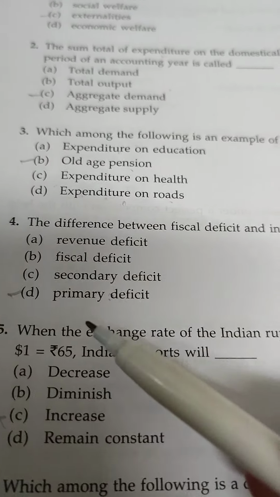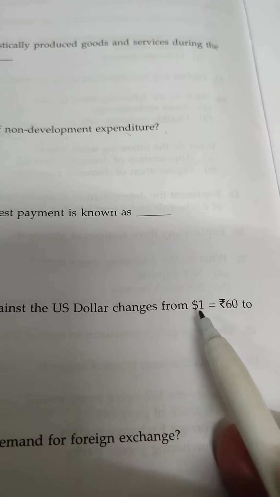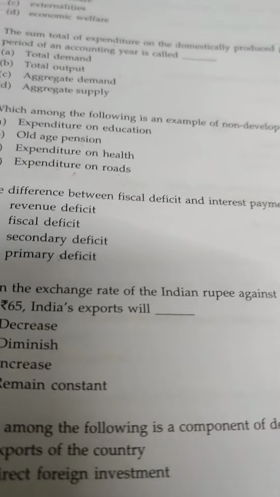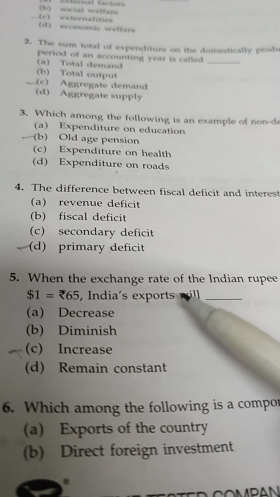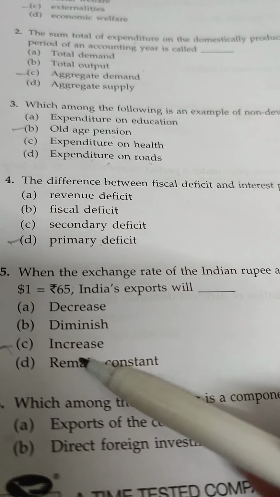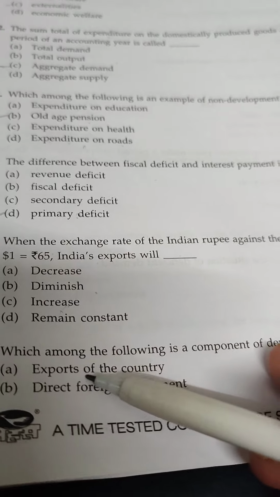When the exchange rate of the Indian rupee against the US dollar changes from $1 equal to rupees 60 to $1 equal to rupees 65, India's export will increase because we are getting 5 rupees extra per unit per dollar, so it will increase.